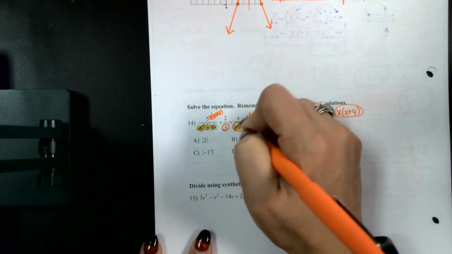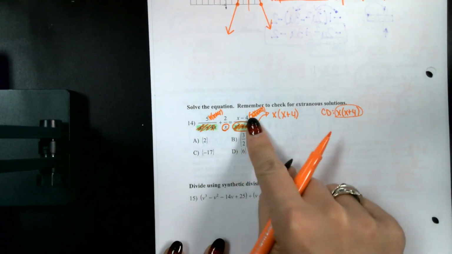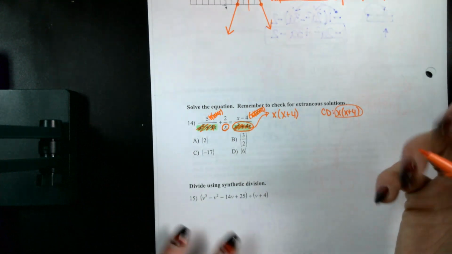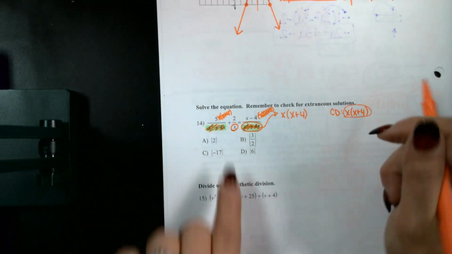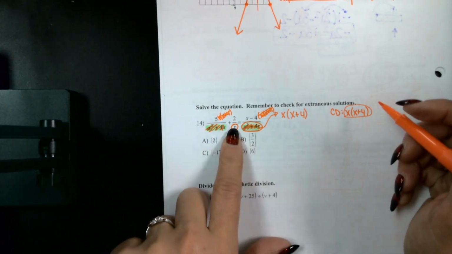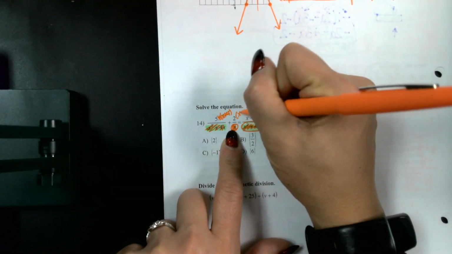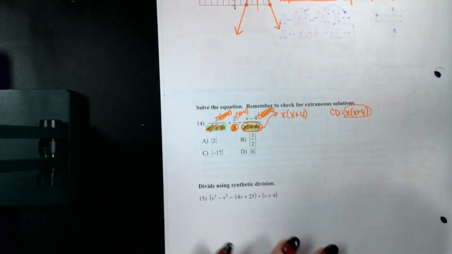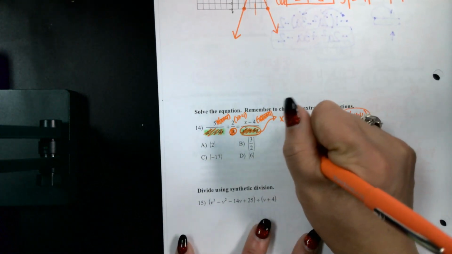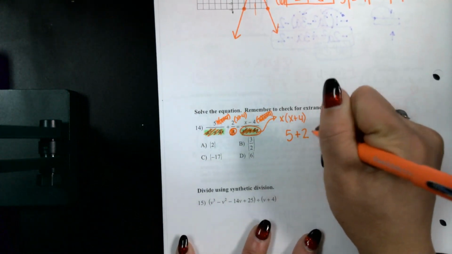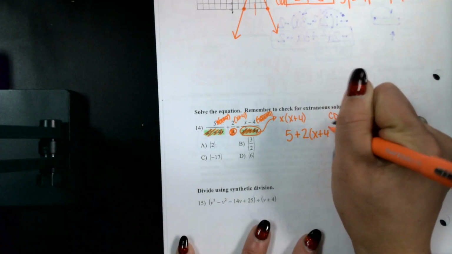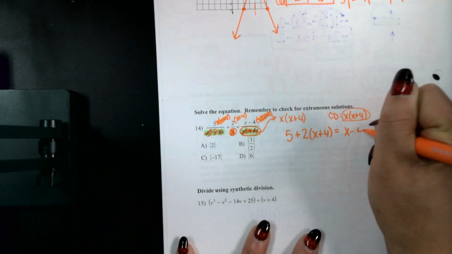This would cancel this. So my 5 and my x minus 4 are going to stay the same. The only piece that changes is this one in the middle. It already has an x, so this x would cancel this, and all that would be left is the x plus 4. So we have 5 plus 2 times x plus 4 equals x minus 4.